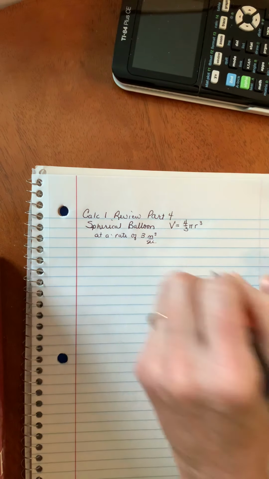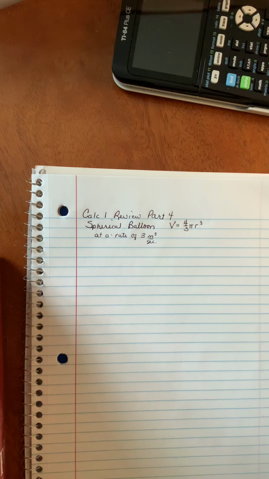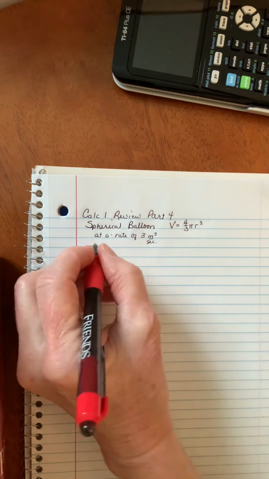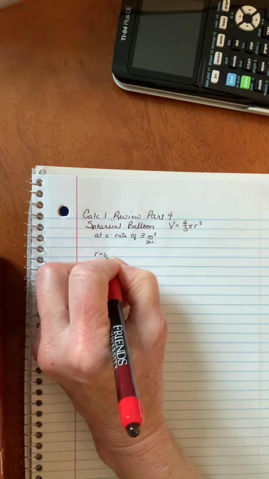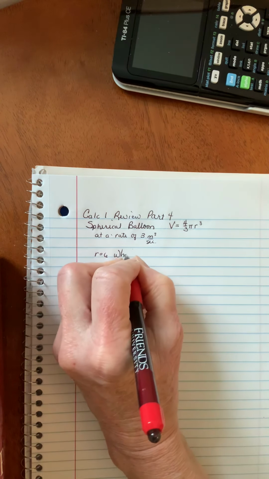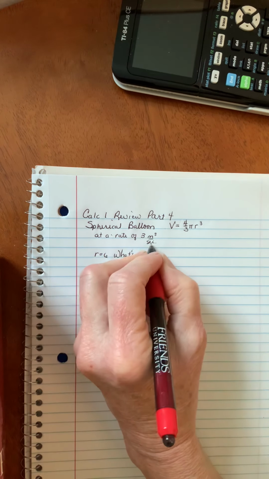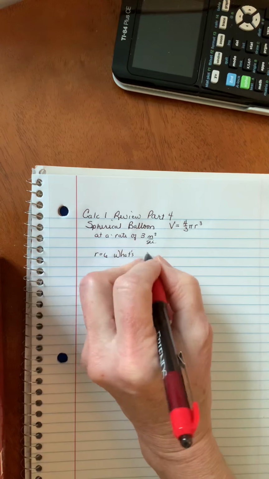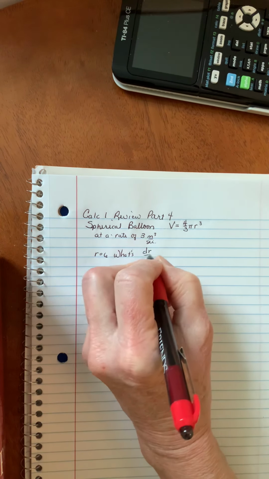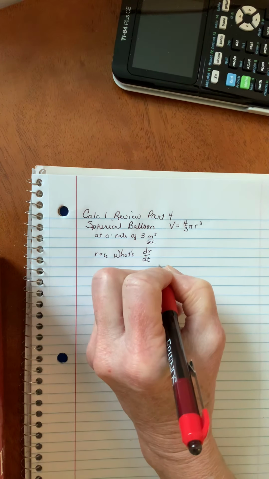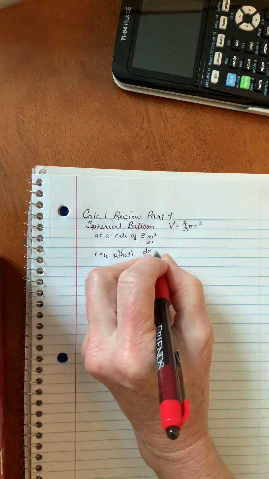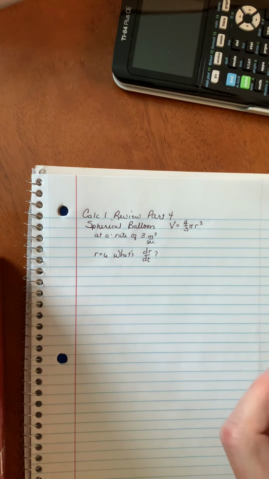This makes this a related rates problem. So the question says, at what rate is the radius of the balloon changing when the radius is 6 meters? So r equals 6. So the question is, what is dr/dt, the rate of change of the radius, so dr/dt at r equals 6. So that's the question. So related rates.